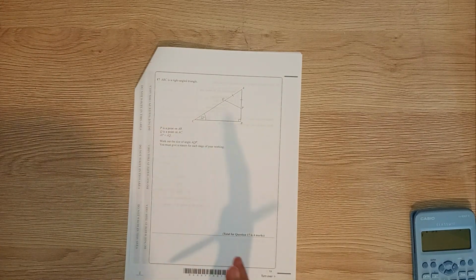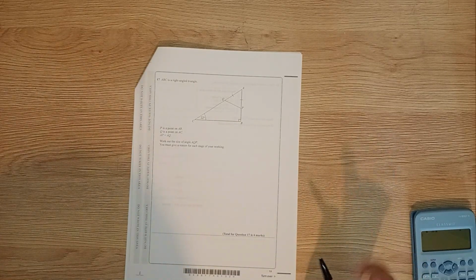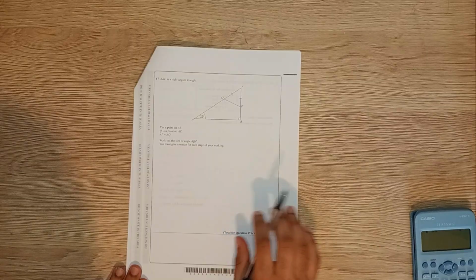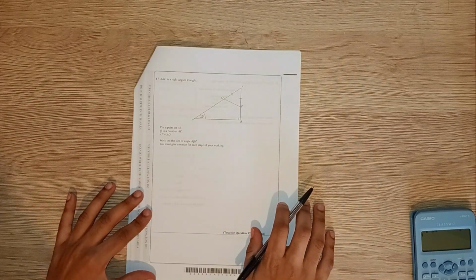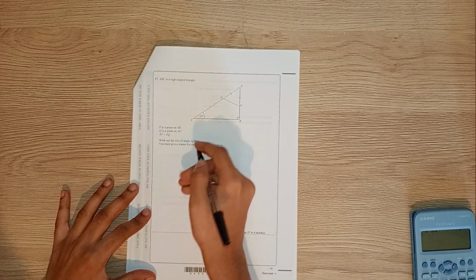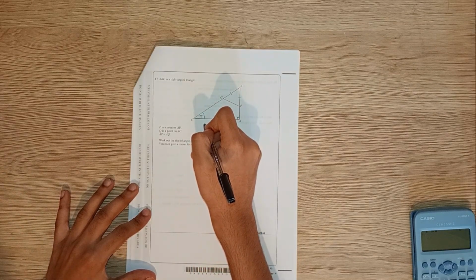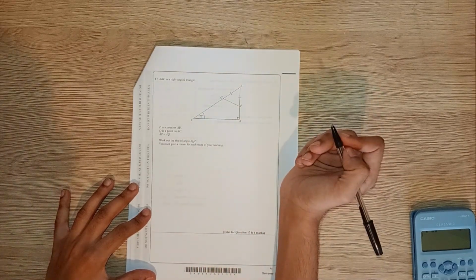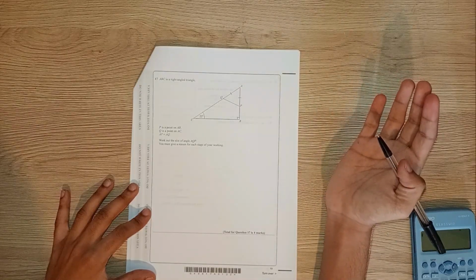Now, it's a reason geometry question, so let's build it step by step. Now, we want to find out angle A in triangle ABC. So, to calculate, we got that C equals 22, and angles in a triangle sum to 180.